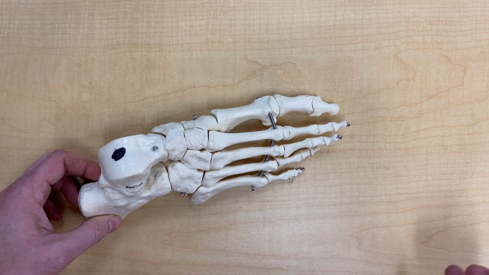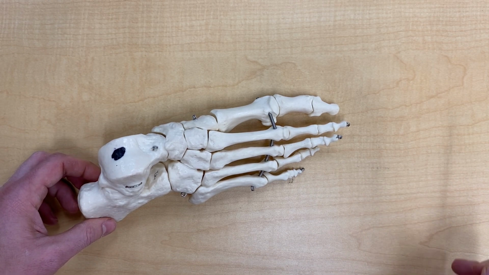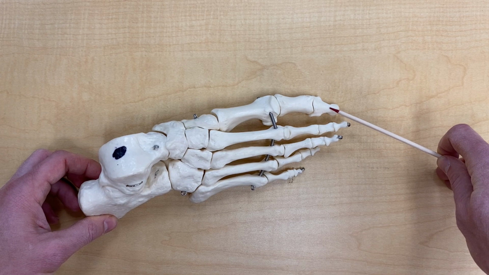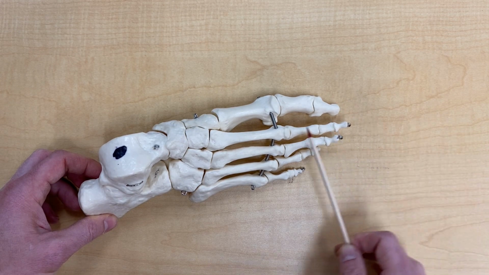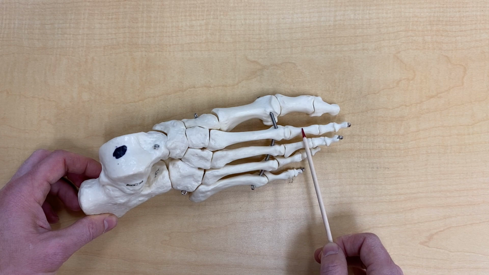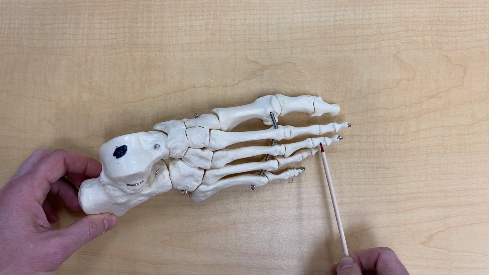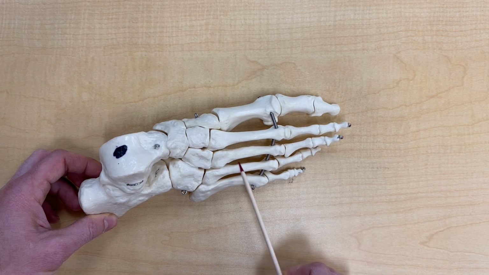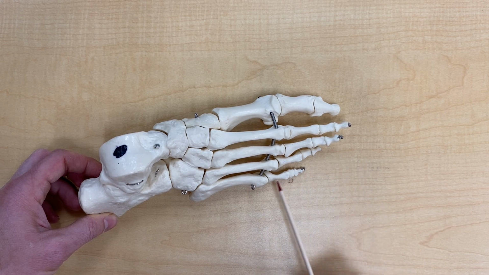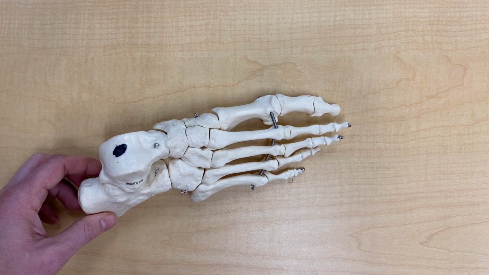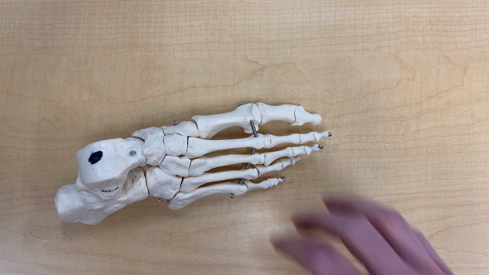So if I wanted to name one independently, I would say this is distal phalanx 1, proximal phalanx 2, middle phalanx 3, metatarsal 4, and we could just pick another random one here. We could say distal phalanx 5. So that's it for the lower extremity bones.